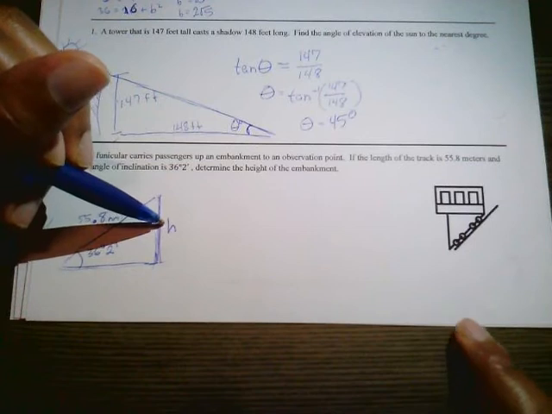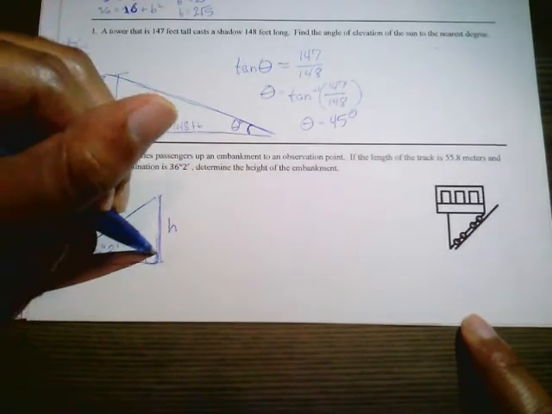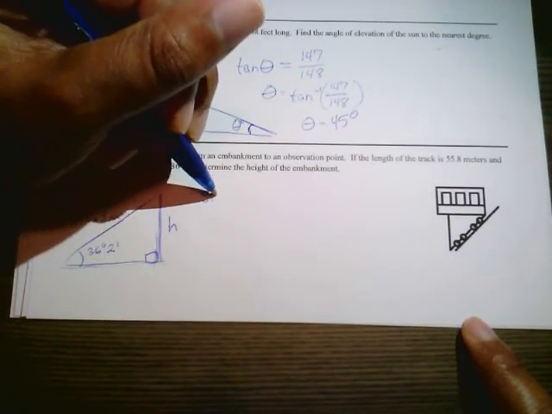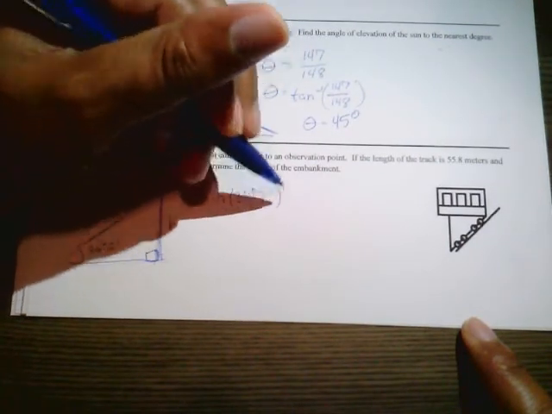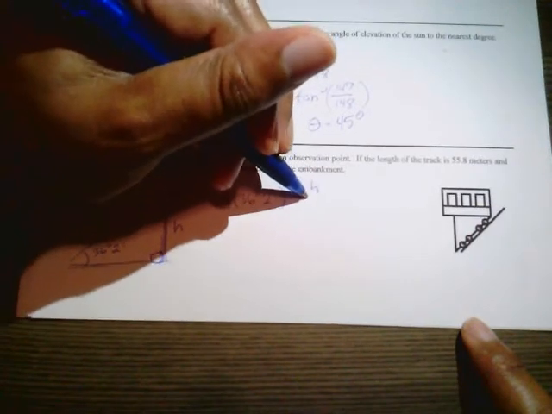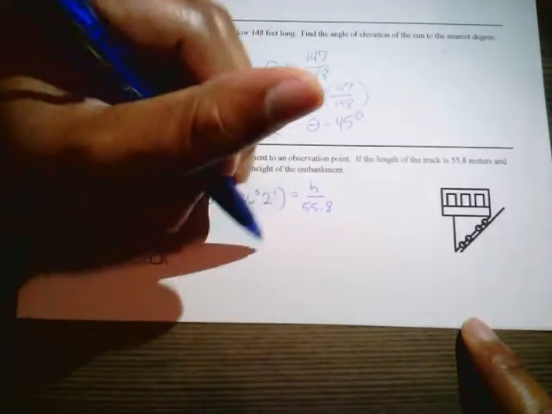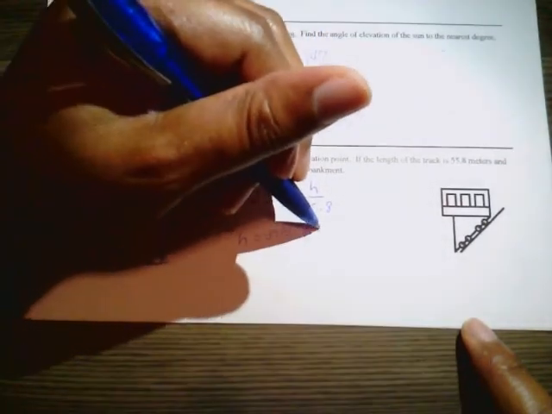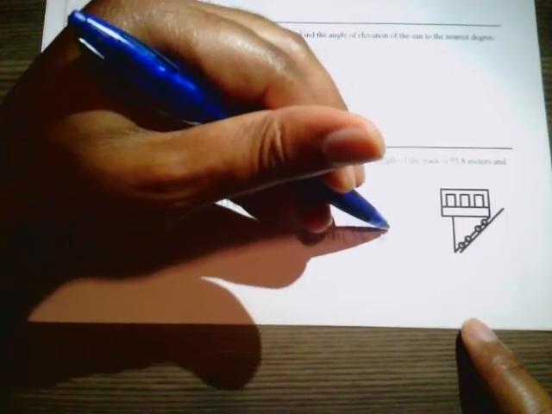So we are involving the opposite side and the hypotenuse of our right triangle, so that will be a sine problem. Sine of 36 degrees 2 minutes equals the opposite side over the hypotenuse. So h will equal 55.8 times sine of 36 degrees and 2 minutes.